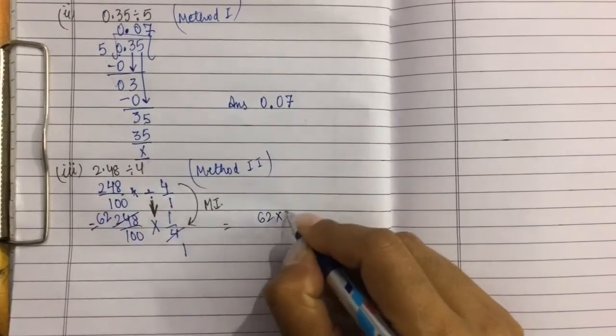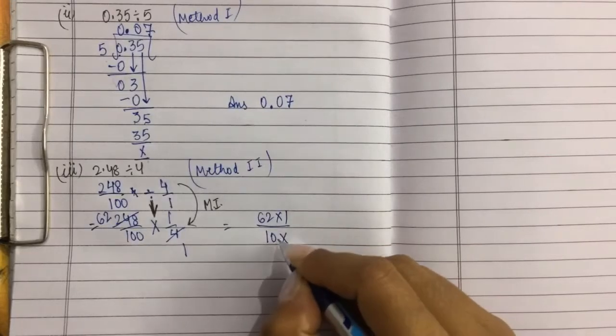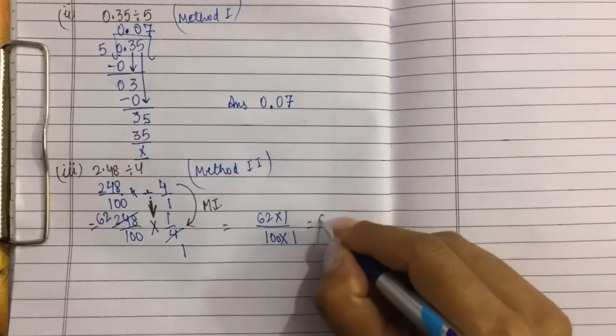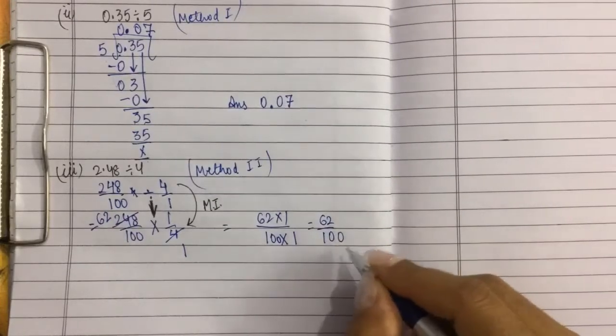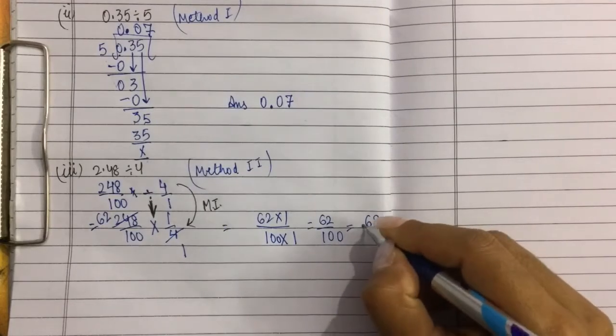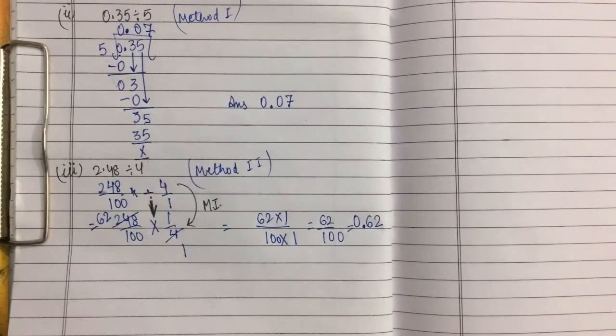So 62 into 1 in the numerator, denominator is 100 into 1. So 62 by 100, use this 100 to put the point back. 2 zeros, so 2 digits, point will be here, and you can write a 0 here.